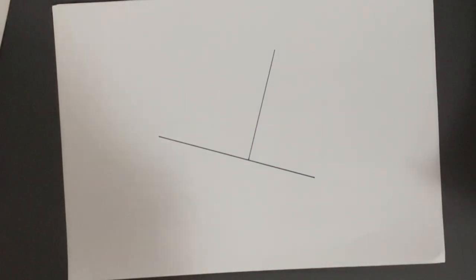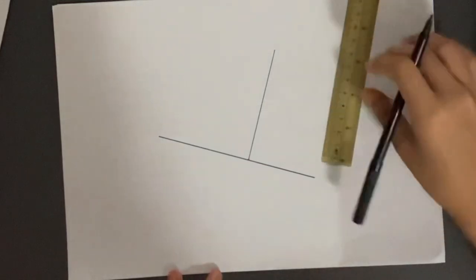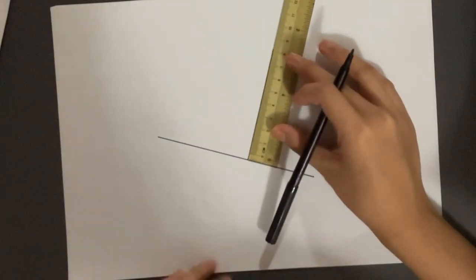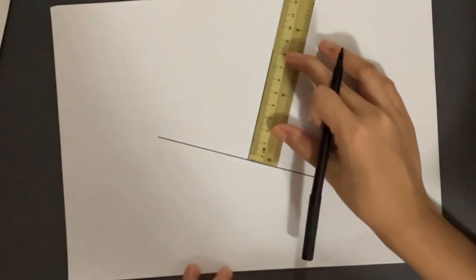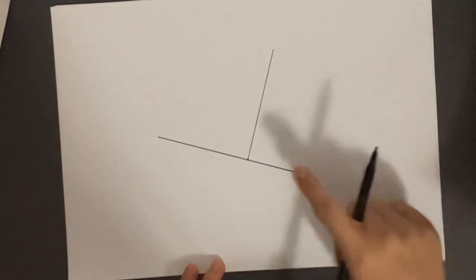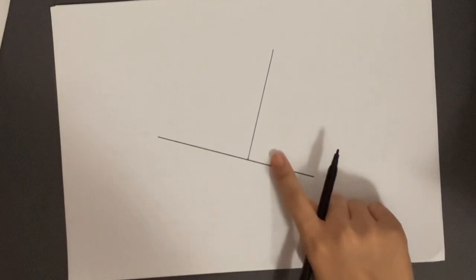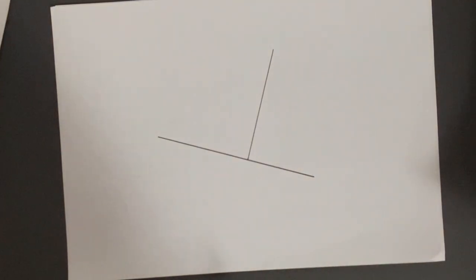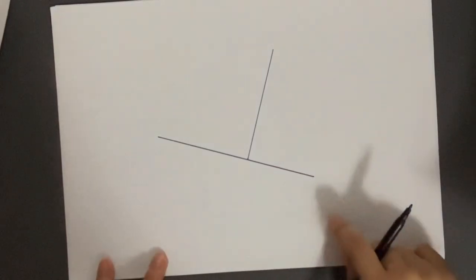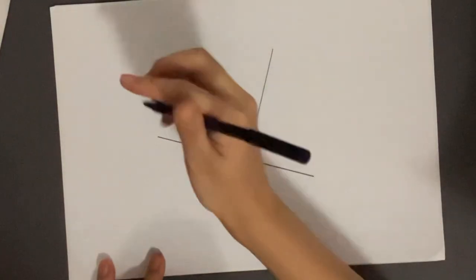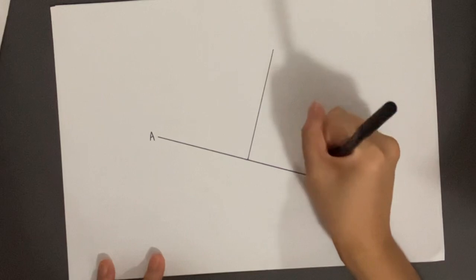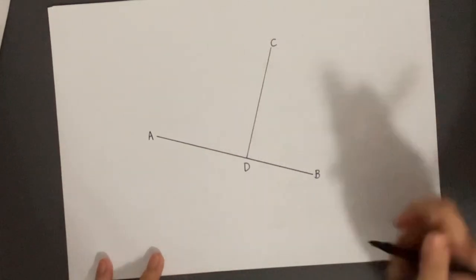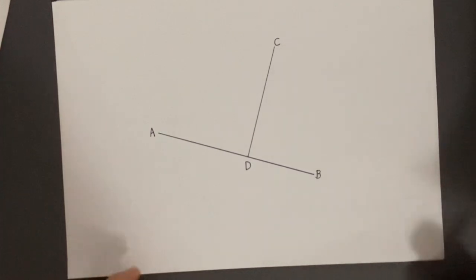Okay, so I can also use my ruler to check. So as you can see, the two lines lie along the sides of the ruler. Okay, so I can confirm that this is a perpendicular line because it forms right angles. So if this line is AB and this line is CD, how do I write that they are perpendicular?